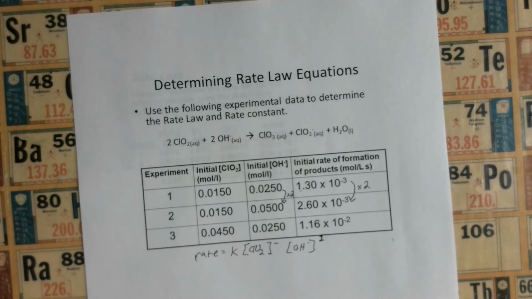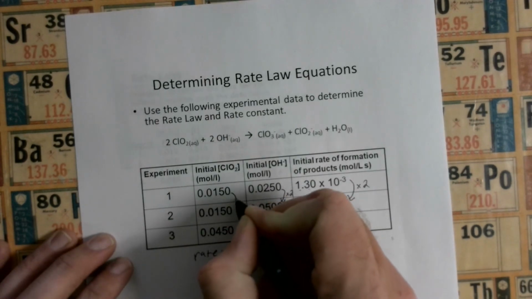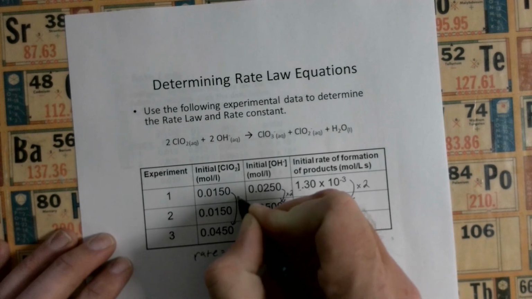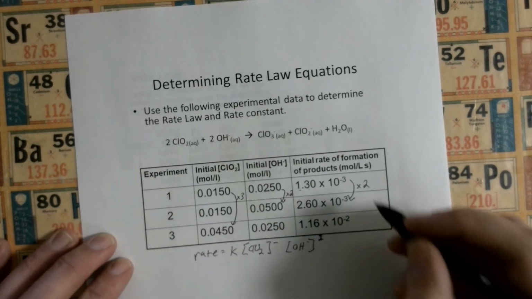Okay, well, I'm going to look where OH is the same. So in 1 and 3, OH stays the same, right? So I'm going to look at what happens, or what did I do to my ClO2. So between here and here, this went up by 3. I multiplied that by 3, right? 0.015 to 0.045. Multiplied by 3.